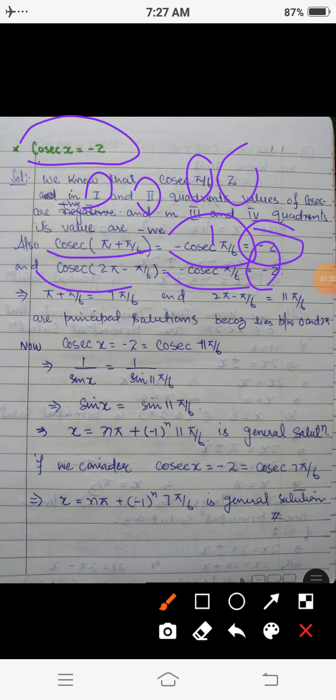Hence, from this we conclude that pi plus pi by 6, which is 7 pi by 6, and 2 pi minus pi by 6, which is 11 pi by 6, lie in the third and fourth quadrant, and they satisfy this equation cosec x equals minus 2. So these are the only principal solutions for this equation, because they lie in the interval 0 to 2 pi.